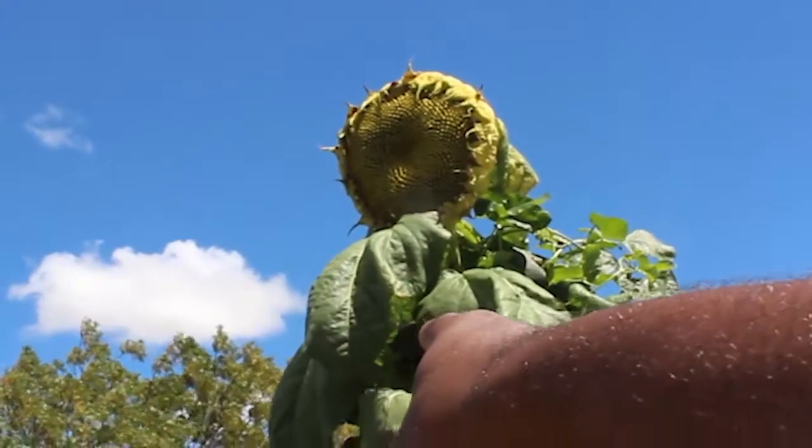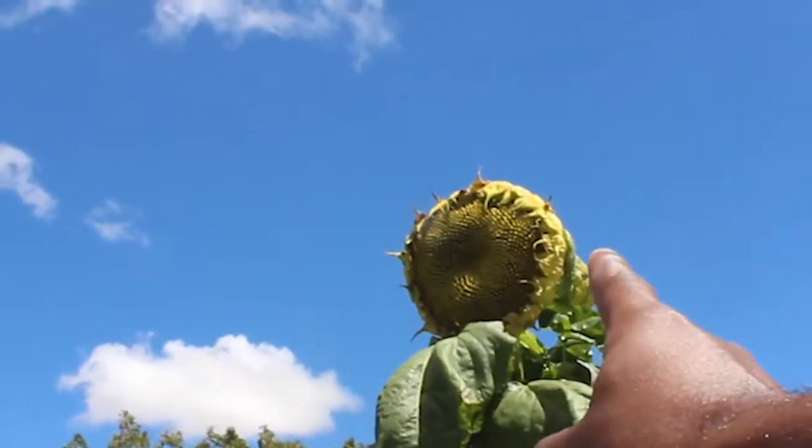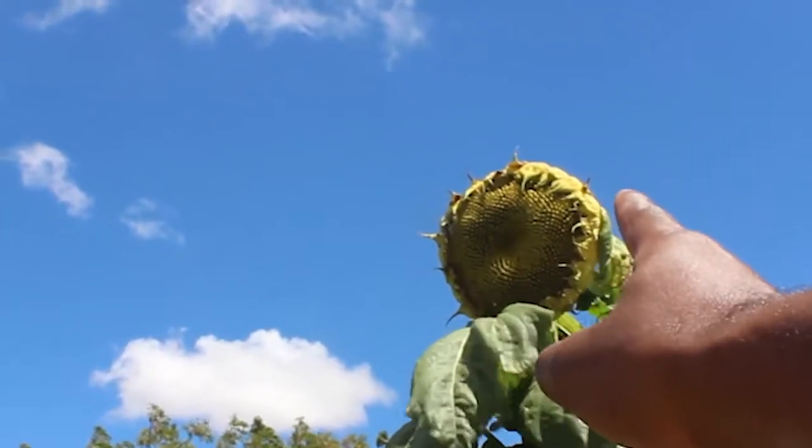Now that looks like it was going to be, or is going to be, a massive sunflower.